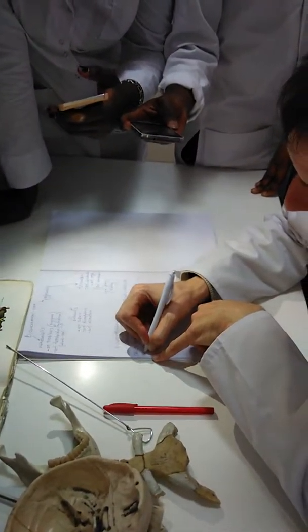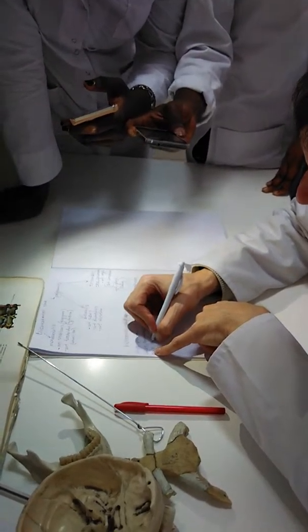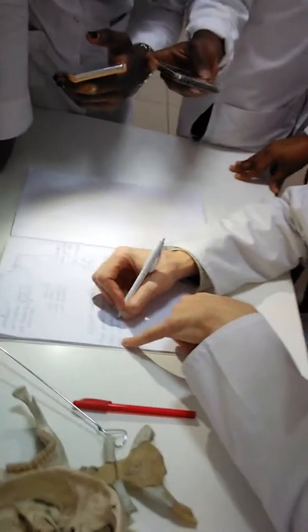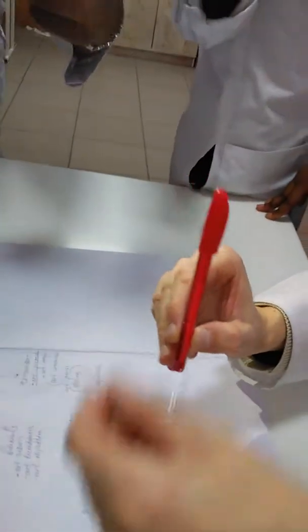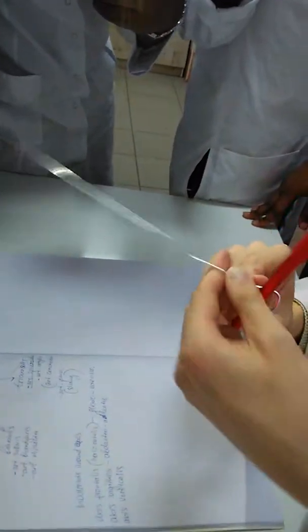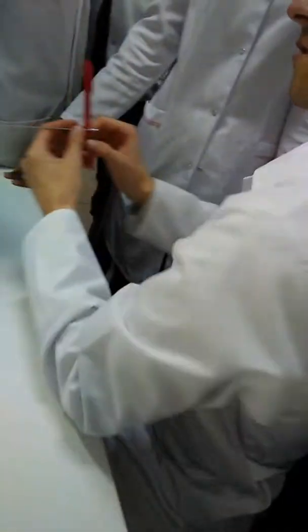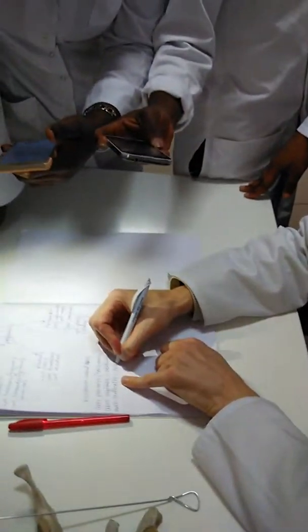Next, my dear, axis verticalis. Around axis verticalis, we can see what? Rotation, rotatio.